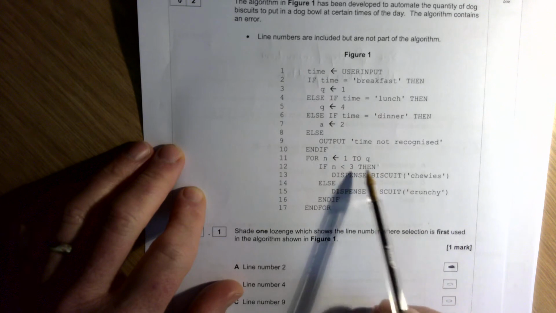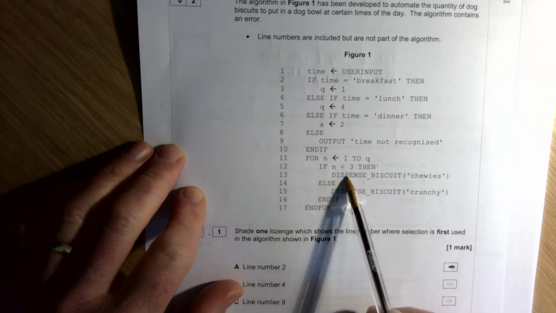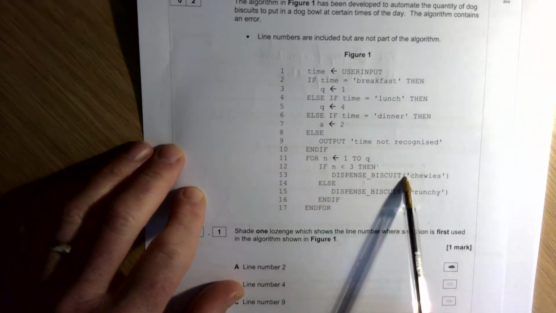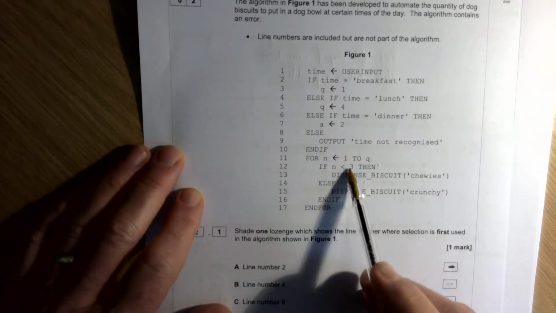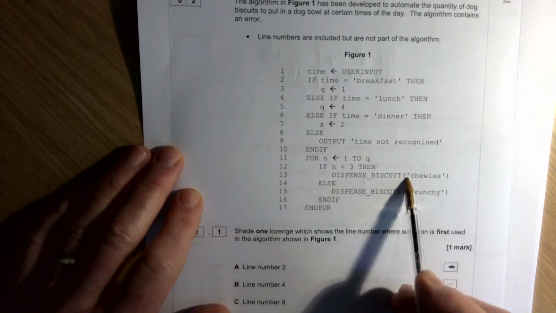So we start off that N is 1. Is N less than 3? Yes. We're going to dispense a biscuit. So we've done it once. Back we go. Have we reached the limit? Yes, we have. Q is 1. So we've reached the limit. We've dispensed biscuits once. That's all we're going to do. So if we go back to here, how many times will we call the subroutine dispense biscuit? Well, the answer is once. One subroutine call.